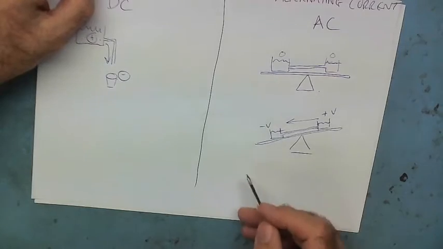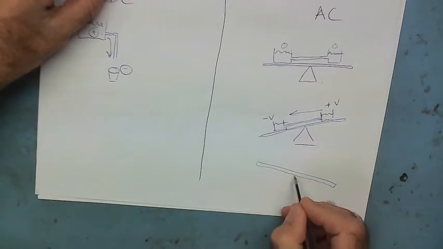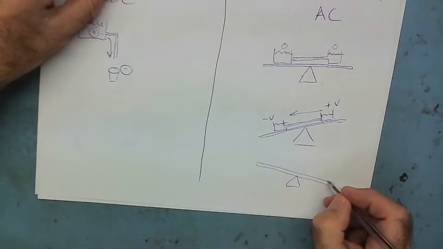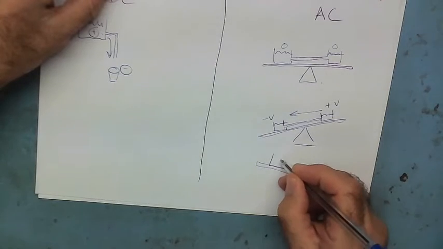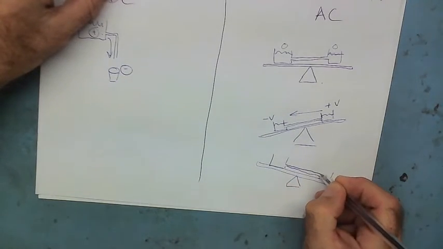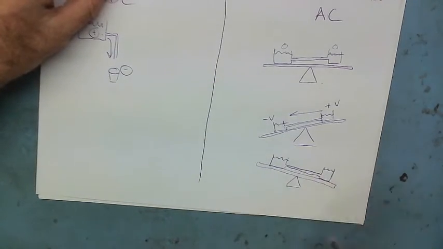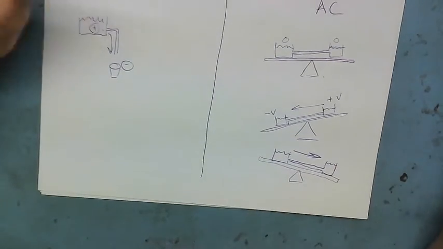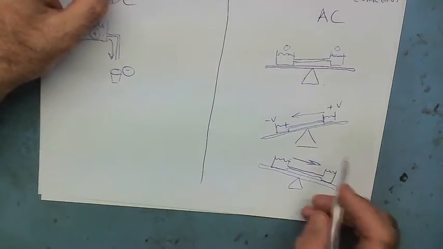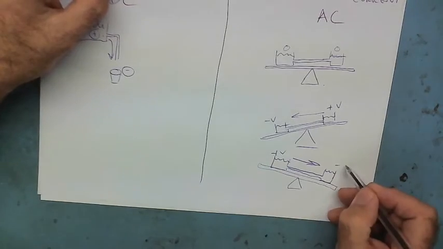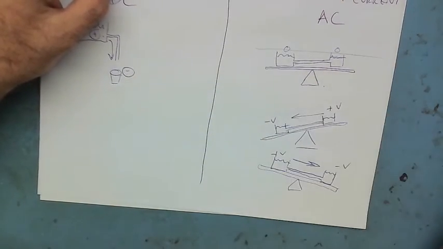Before we make a mess over here, we'll now tilt the seesaw backwards. Do I have to keep drawing this? Because you know what's going to happen, don't you? Where's the suspense in all this? But there's something to learn. So the water now obviously goes that way, and that's what alternating current is. This is now plus volts and this is now minus volts, because this is above 0 and that's below 0. In the middle is 0.